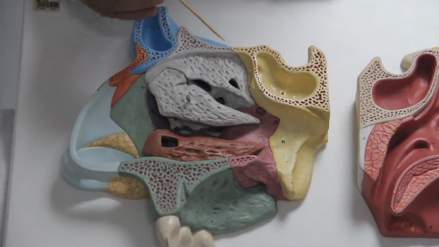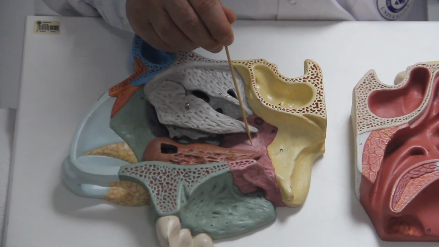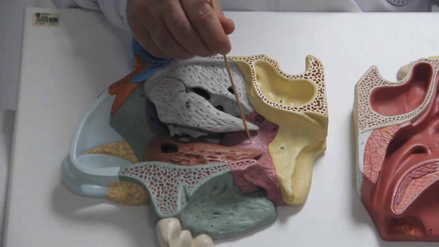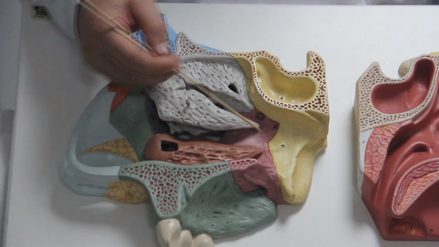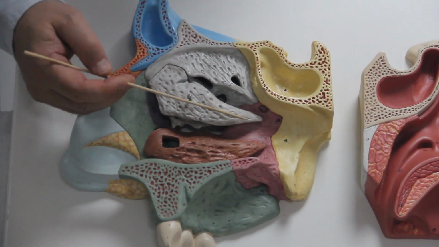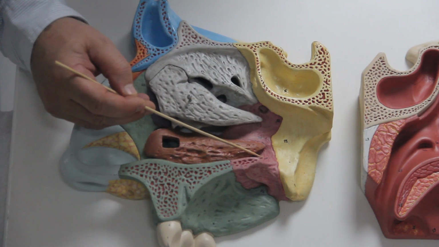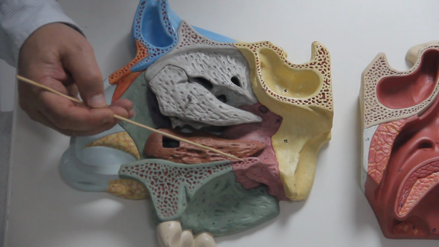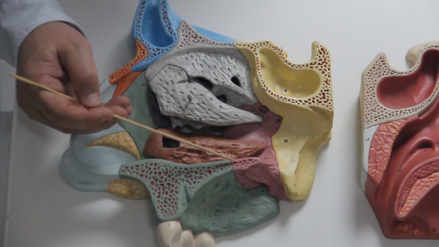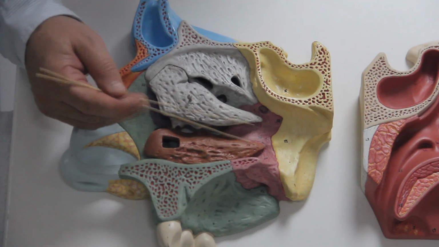If we go further backwards, we find this bone here, and this bone here is the perpendicular plate of palatine bone. So this is the palatine bone. Remember the other part of the palatine bone, it's an L shape, as you can see. The big part of the L is the perpendicular plate of palatine bone. It's the horizontal plate. So horizontal plate forms the floor, the posterior floor of the nasal cavity. The perpendicular plate palatine bone forms the lateral wall.